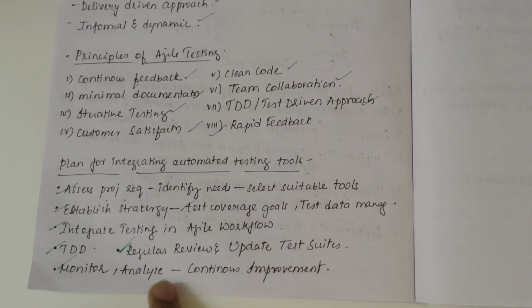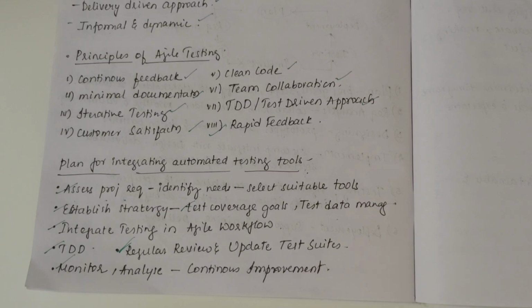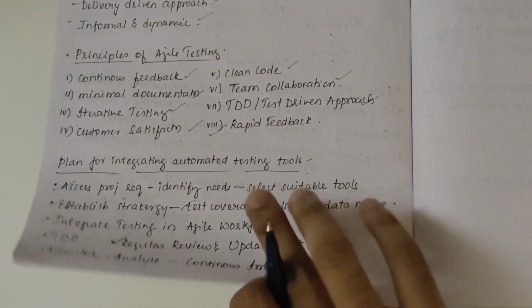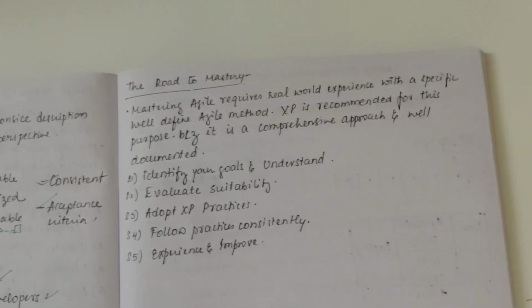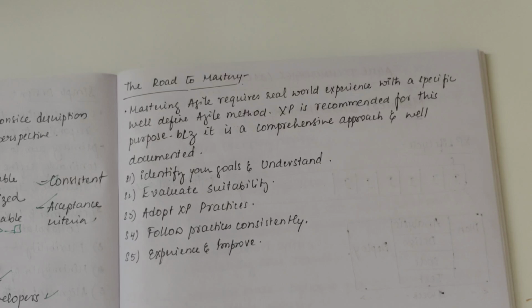Then we have monitor, analyze the continuous improvement. It is again important to monitor and analyze the continuous improvements in our project and work seamlessly to meet all the users' requirements. So this was about planning for integration automation testing.